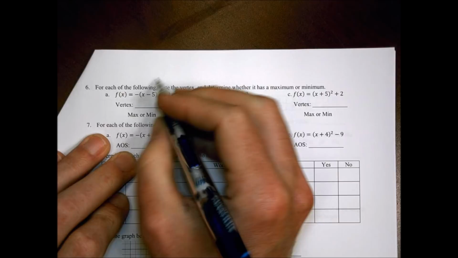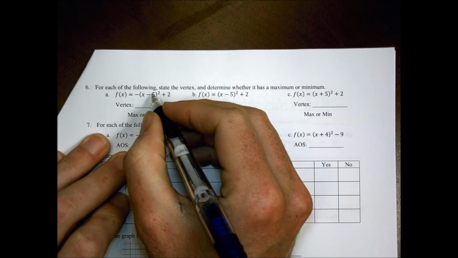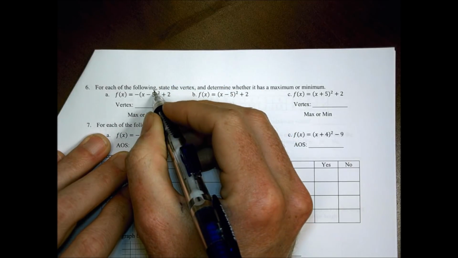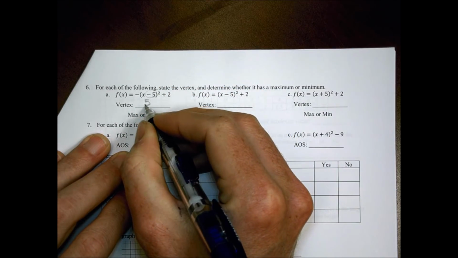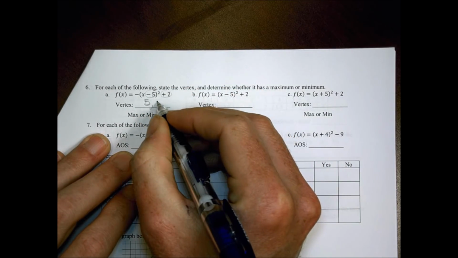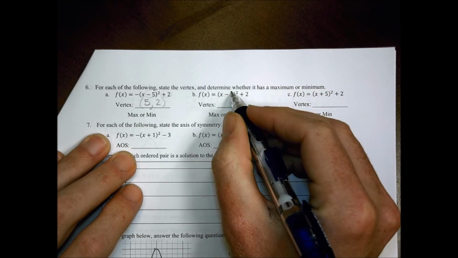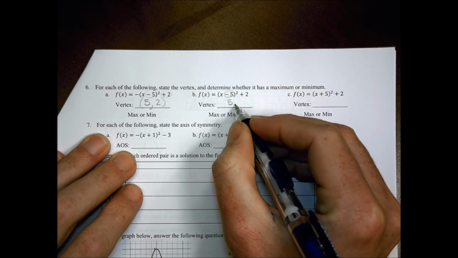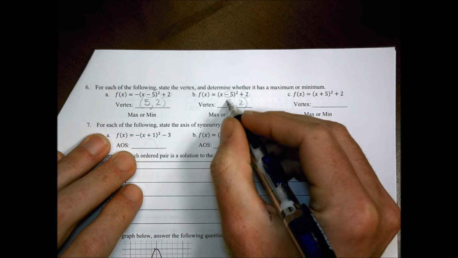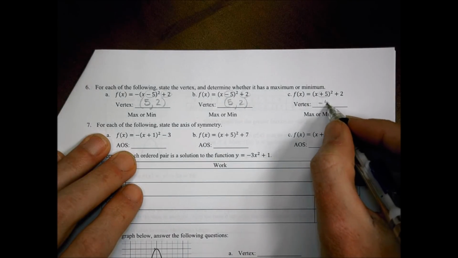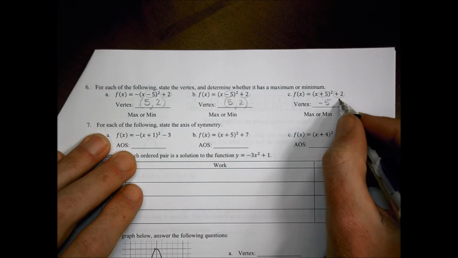Okay, so they're in vertex form already. So for the vertex, we're going to take the opposite of this one, which is going to be 5. And that value right there becomes our y value for 5, 2. Let's do the vertexes first. Opposite is 5, and this value makes it a 2 for the y. Here, vertex form, so opposite is negative 5, and our y value is 2.